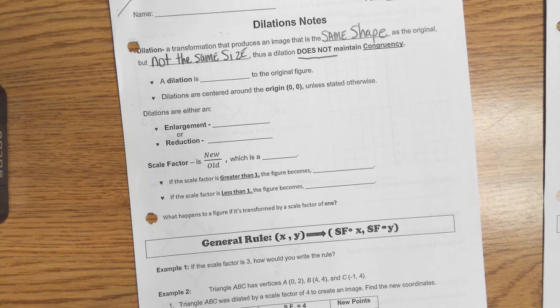What's the second one we learned about? Reflections. And then the last one? Rotations. All maintained congruency. Dilations is another form of a transformation, but it does not maintain congruency.